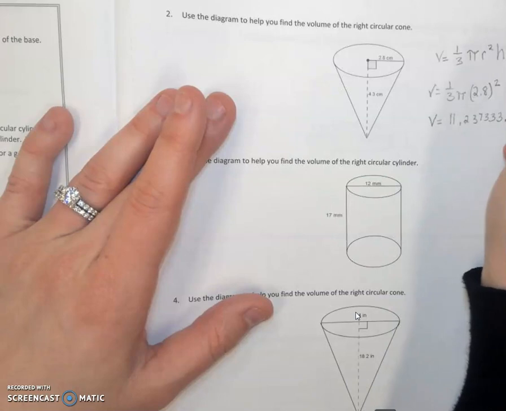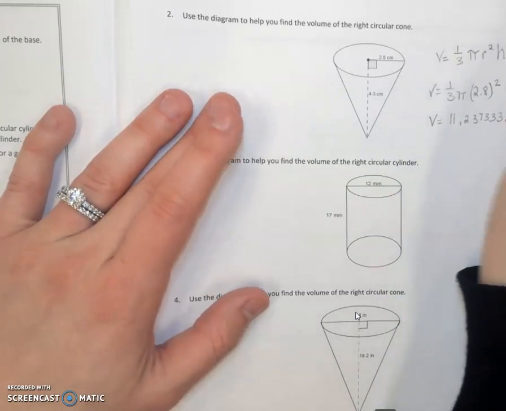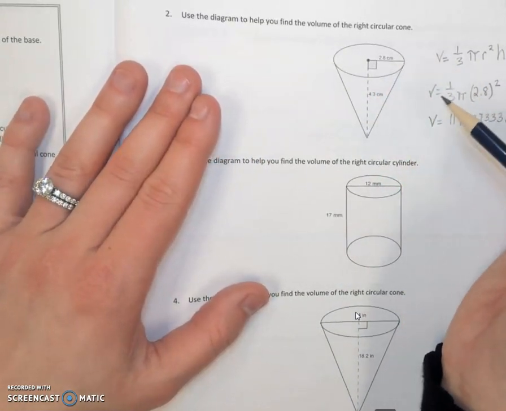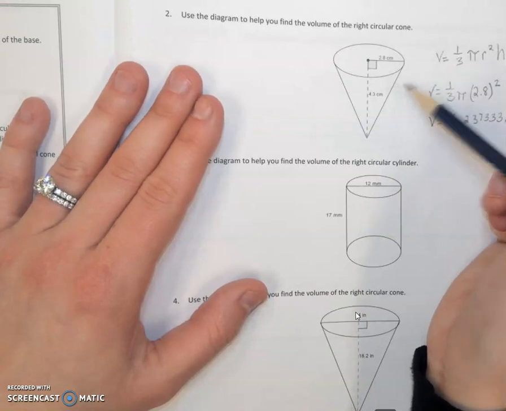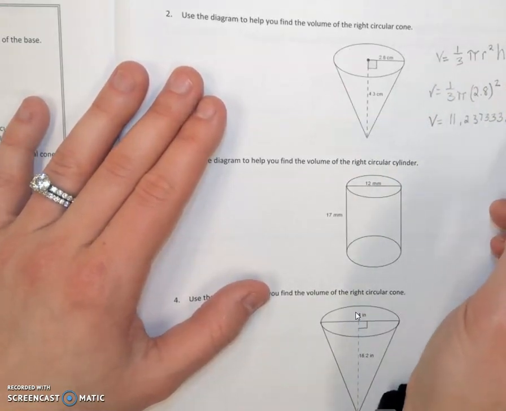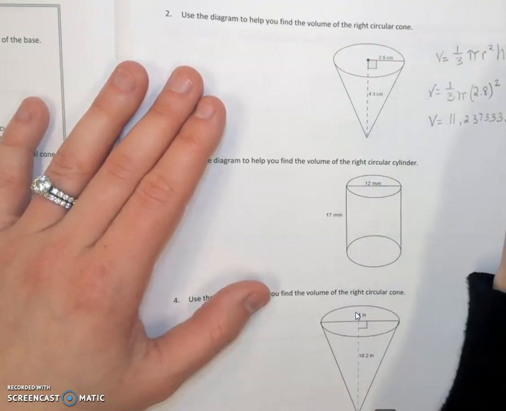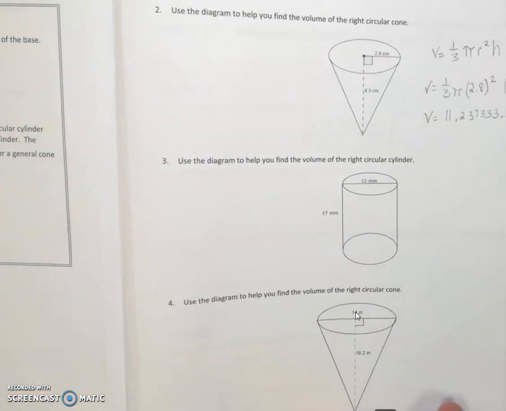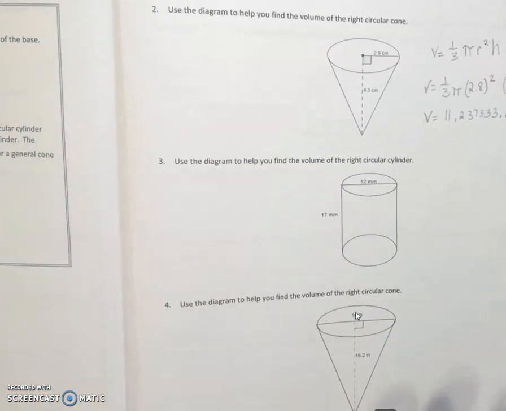So to represent repeating, you just go like this. So the volume, your sentence would be the volume of the right circular cone is about 11.2 pi centimeters squared. I'm sorry, centimeters cubed. We're talking about the cubic volume. Volume is always cubed.